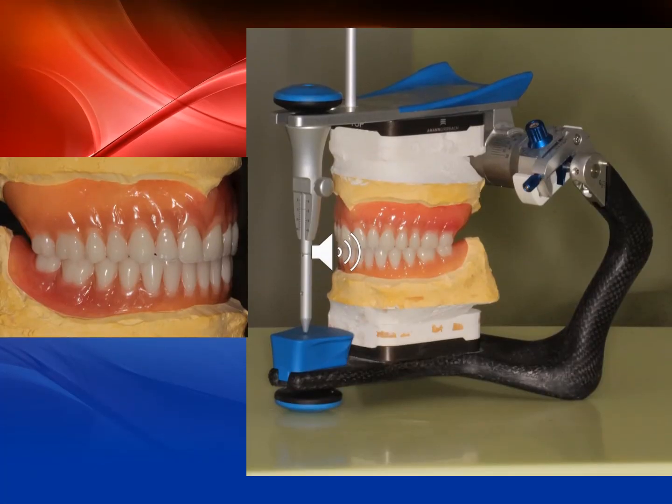Here in this slide, we can see the two dentures related to each other, and they are also related to their respective casts. But also we can see the articulator on the right side. This articulator is where the upper and the lower models were fixed, and this fixation with plaster we call mounting.